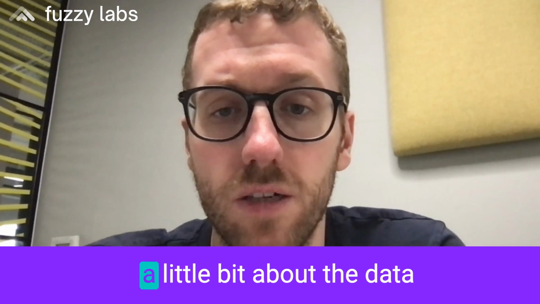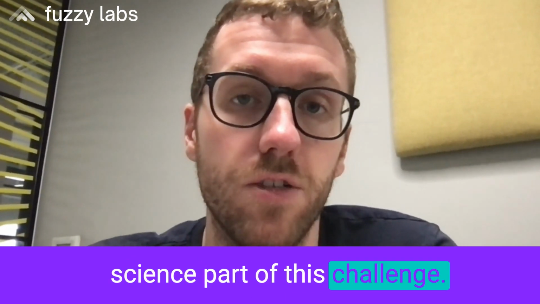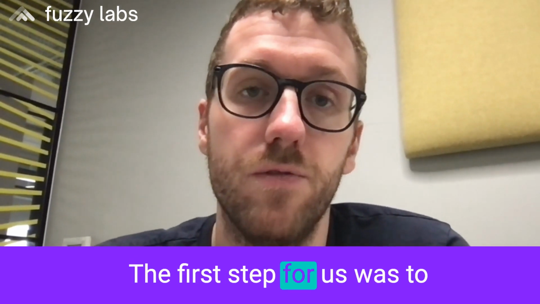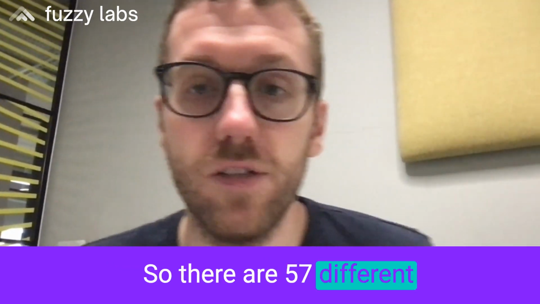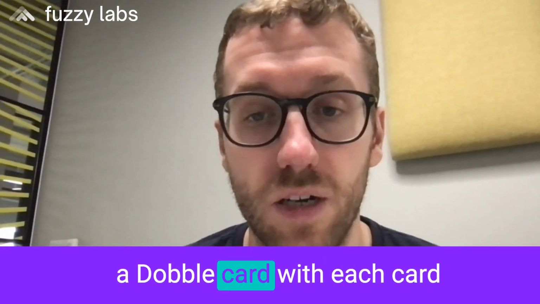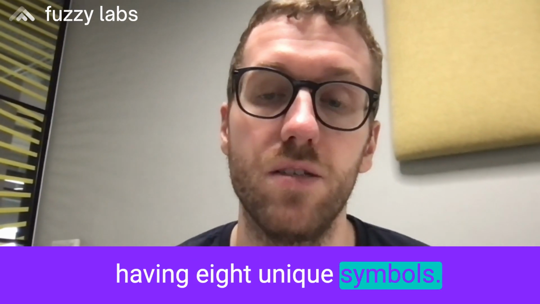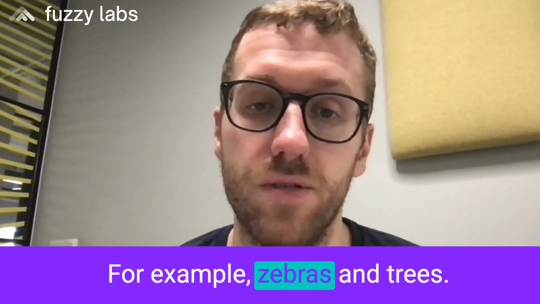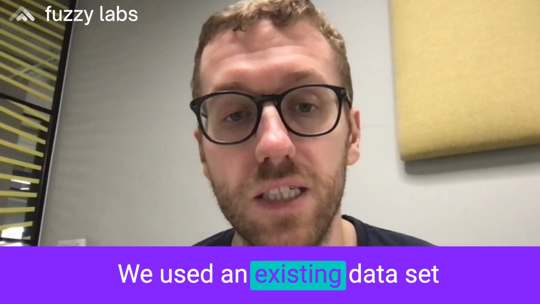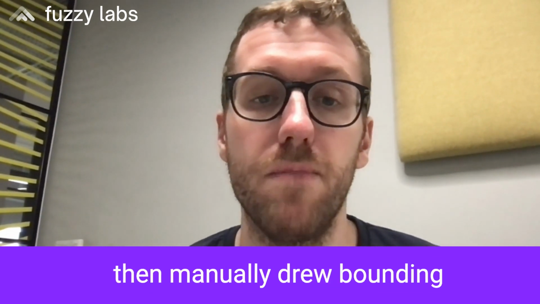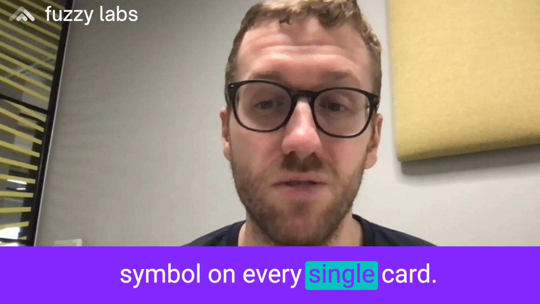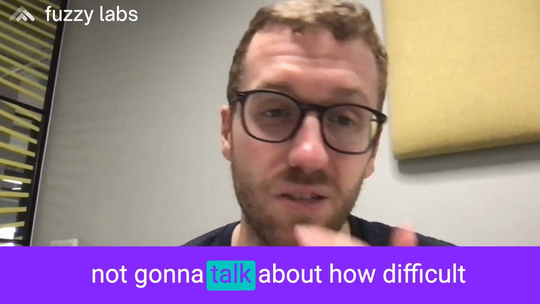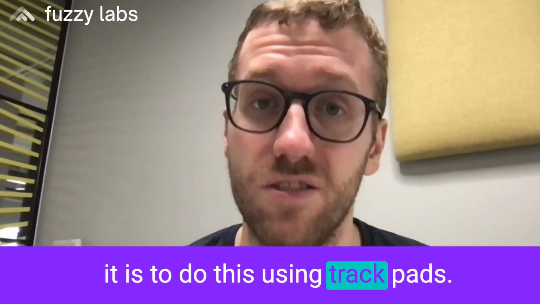So today I'm going to talk a little bit about the data science part of this challenge. The first step for us was to create a labeled data set. There are 57 different symbols that can appear on a Dobble card, with each card having 8 unique symbols, for example, zebras and trees. We used an existing data set of Dobble card images and then manually drew bounding boxes around every single symbol on every single card. It was a team effort, but we're not going to talk about how difficult it is to do this using trackpads.